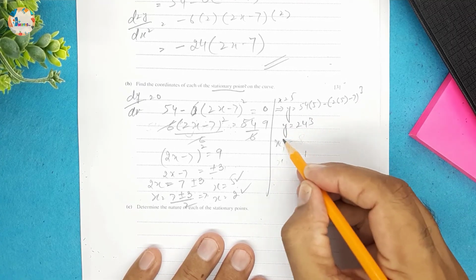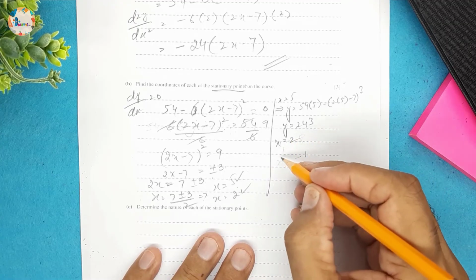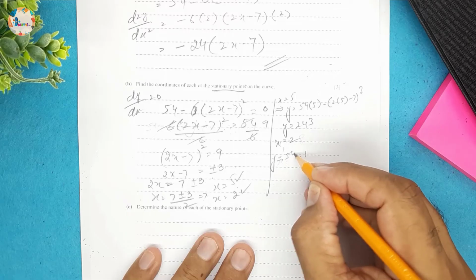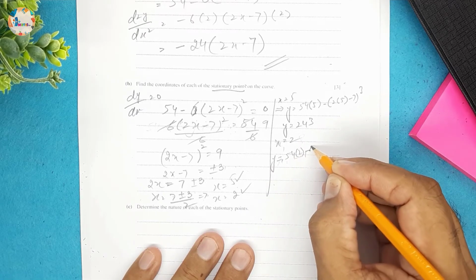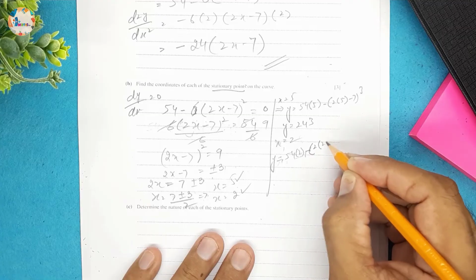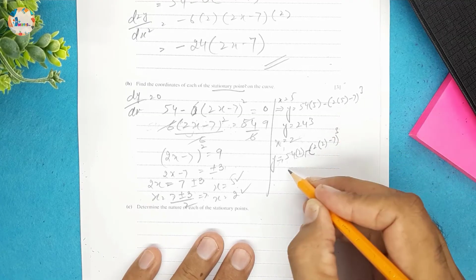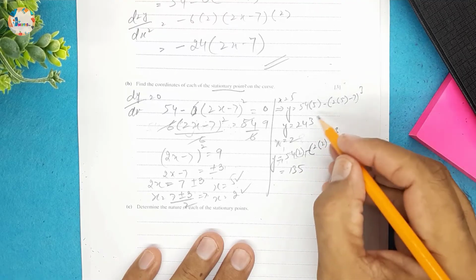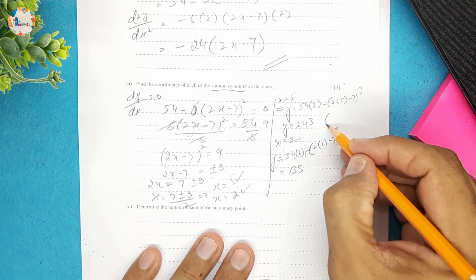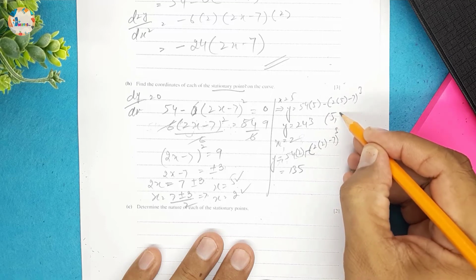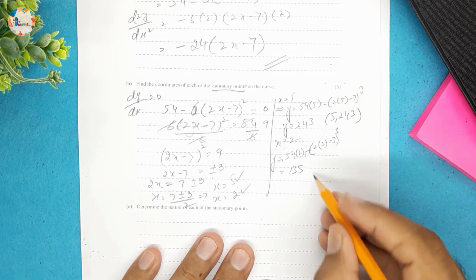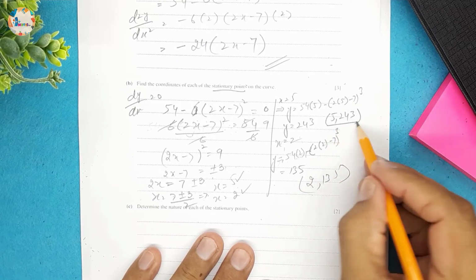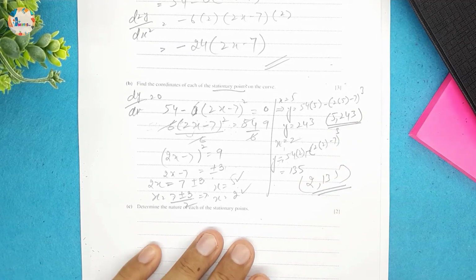If we replace x is equal to 2, y will be 54 into 2 minus 2 into 2 minus 7 whole cube, and this will result in 135. So our first point will be x is 5 and y is 243, and the second point will be 2 and 135.